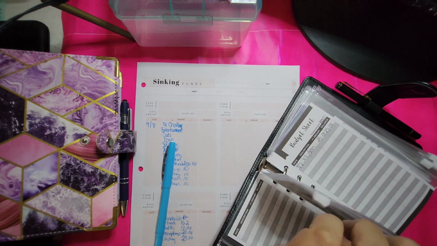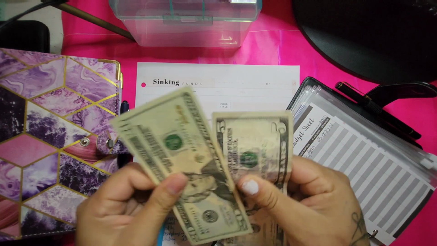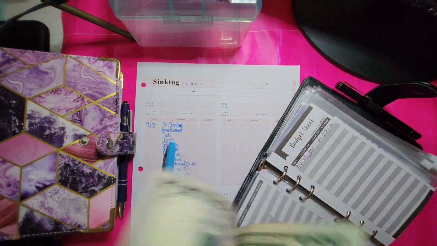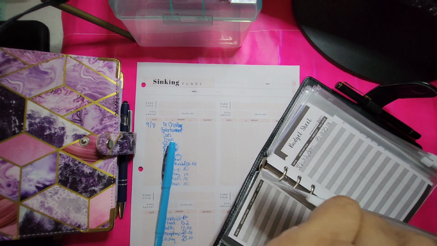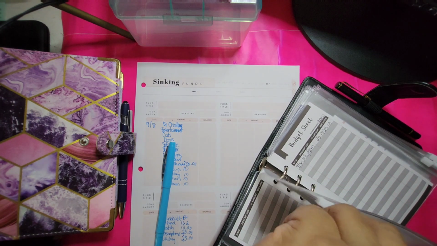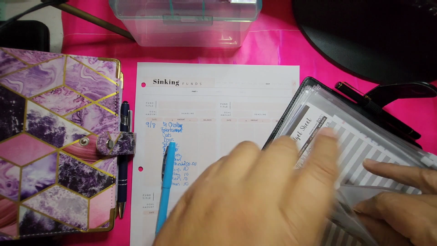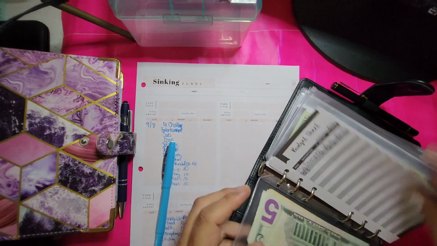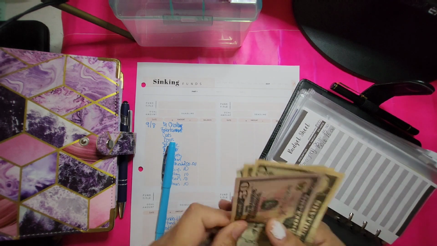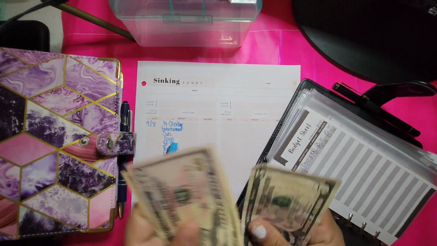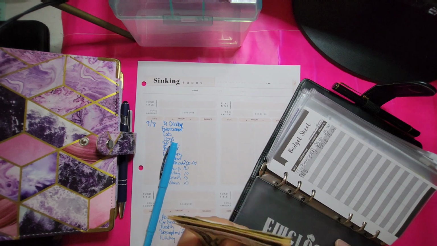Jelly Bean has $25. And then we have Emergency has $50, $60, $75.